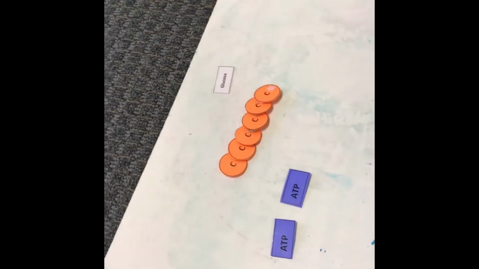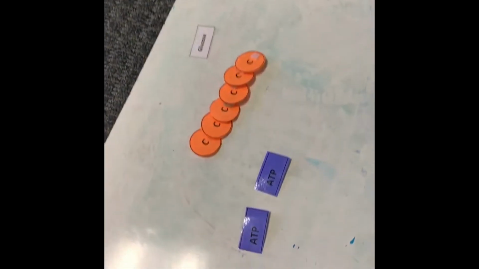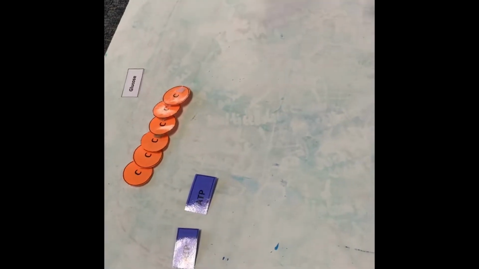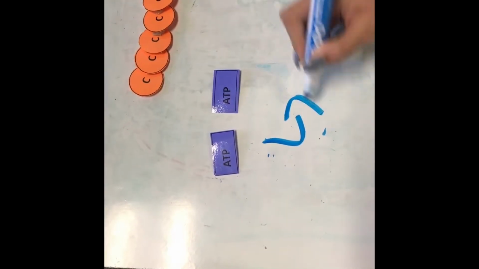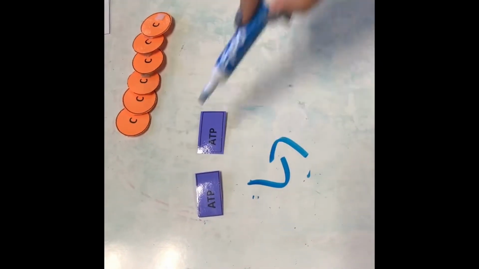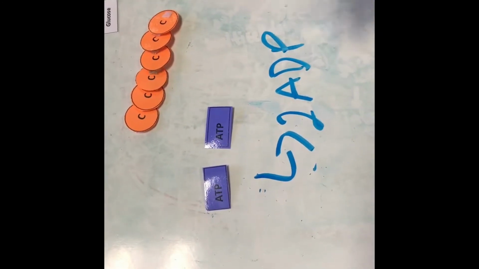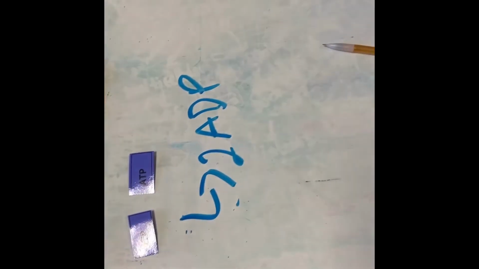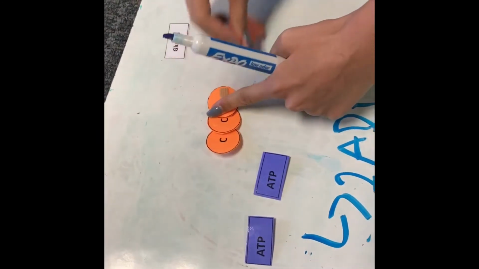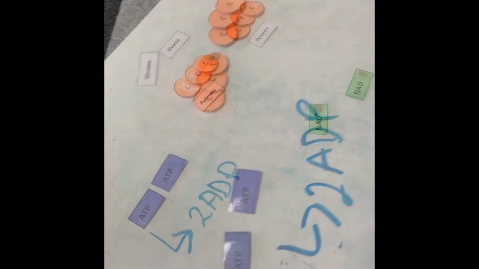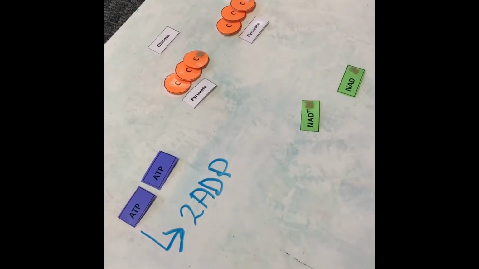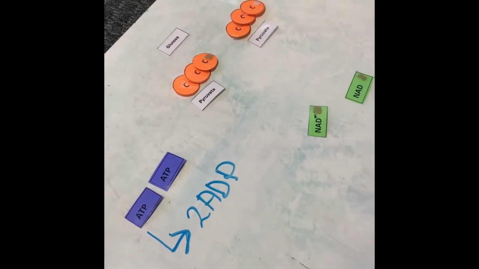So the first step of cellular respiration is glycolysis. And with glycolysis, you start with glucose, which is a 6-carbon molecule, and you have to break it down to pyruvate. So how this happens is you have 2 ATP, and you need the energy from that, the breaking of the bonds, to make glucose into pyruvate. So the ATP both become 2 ADP, and that is the breaking off of the free phosphate, and the breaking of this bond is the activation energy needed to break the 6-carbon molecule into 2 3-carbon molecules, which are pyruvate. So when ATP becomes ADP, this is hydrolysis because we are breaking off phosphate.